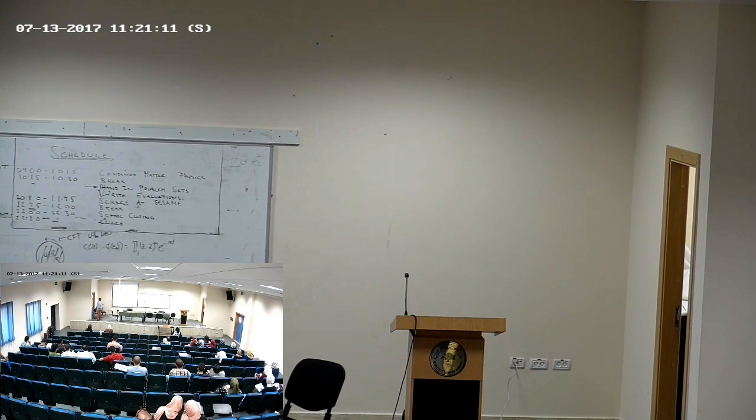So these are the calculated spot sizes at the sample, which is going to be 2 millimeters wide by 300 microns high.